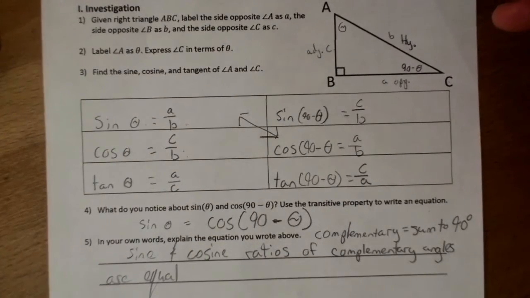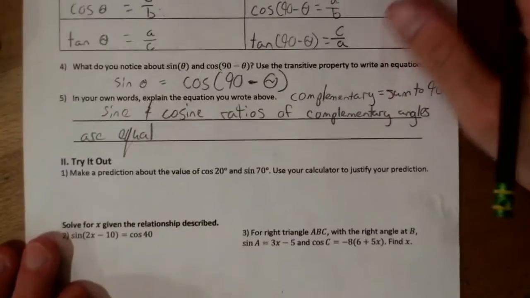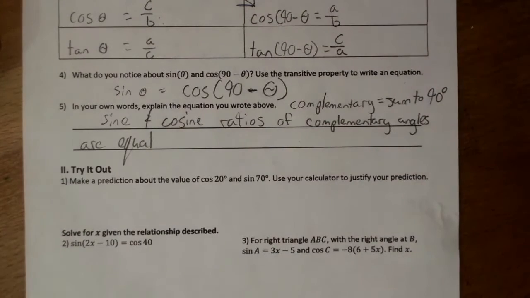All right, so what we can do now is go down to the bottom of our page, our try it out section. Our first question asks us to make a prediction about the value of cos 20 and sine 70 and use your calculator to justify your prediction.